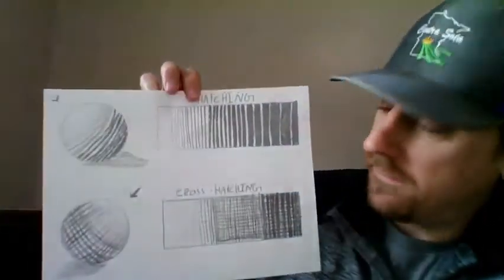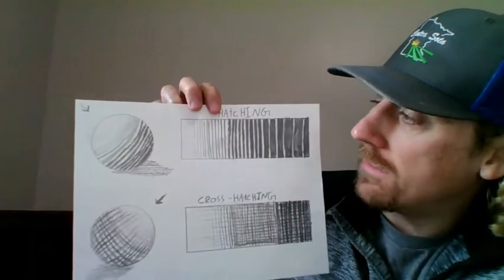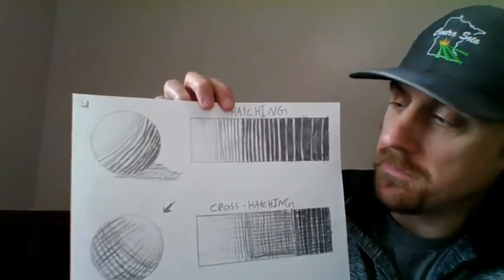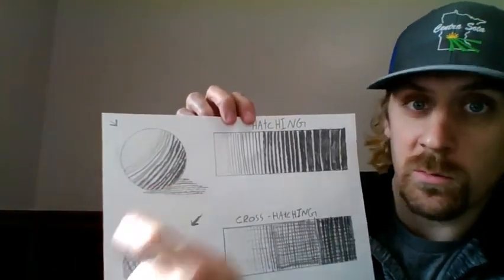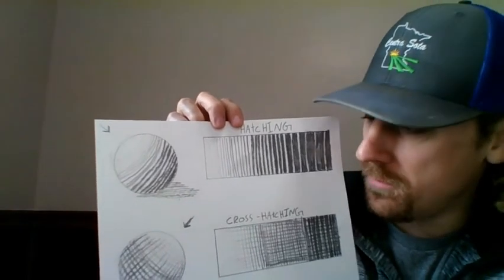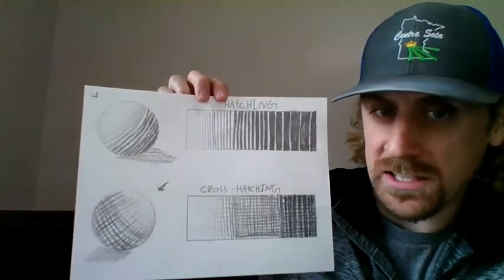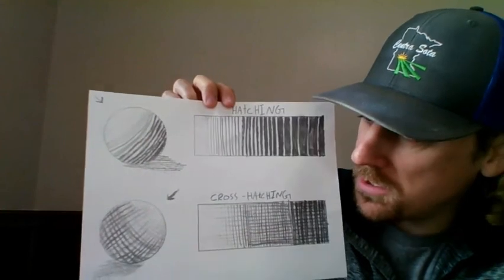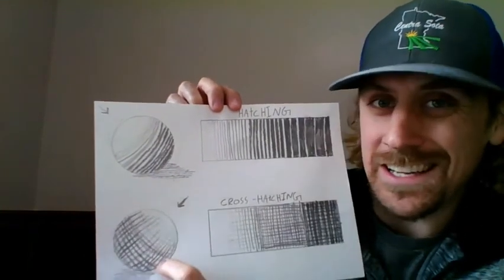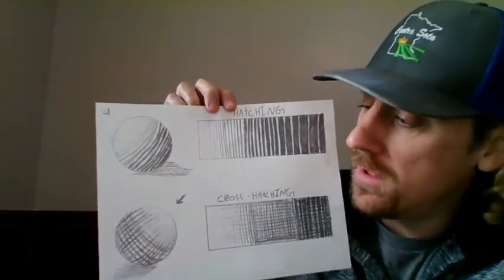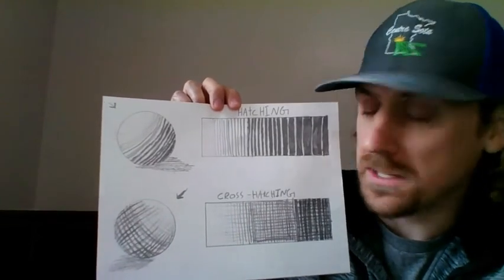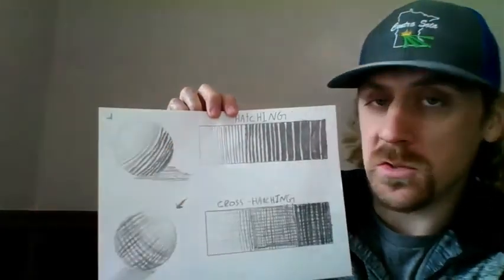All right, let's see what we've got. We have a value range using hatching. Using that same hatching, we've created a sphere, a form. Then we took cross hatching, created a value range, and again, used that technique to make a form sphere. Pretty nice. Don't forget your light source.